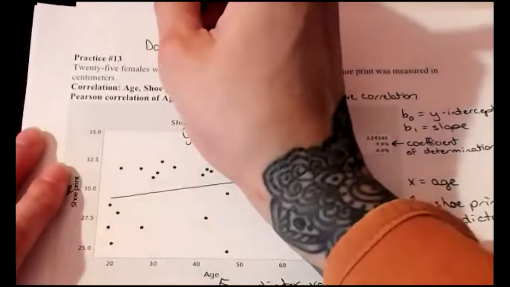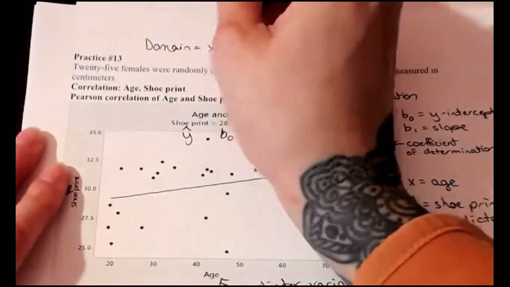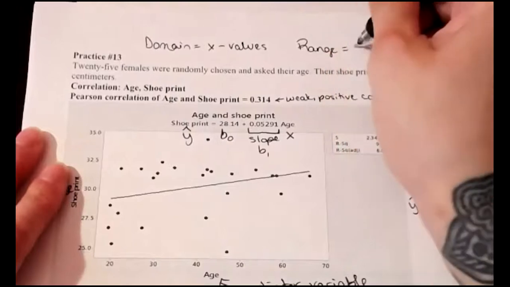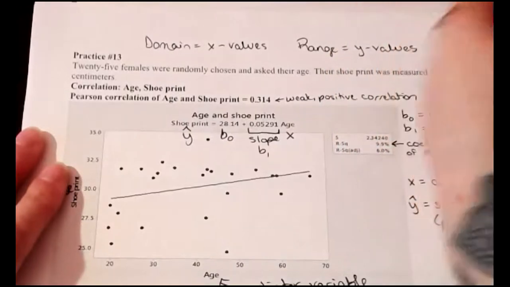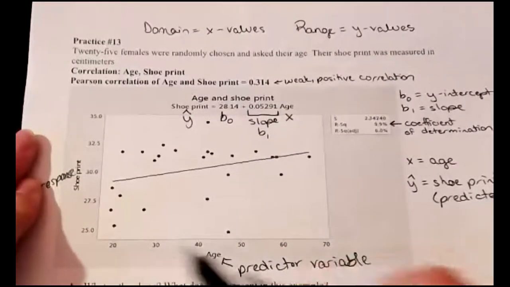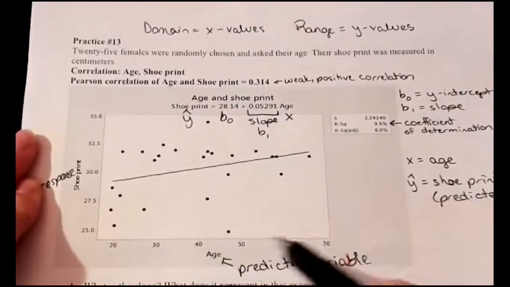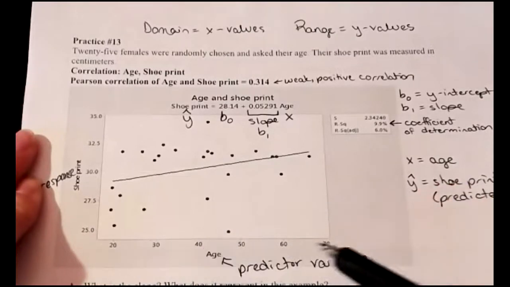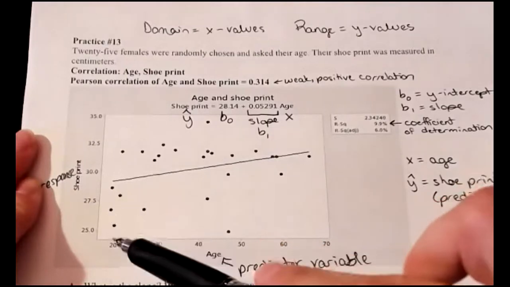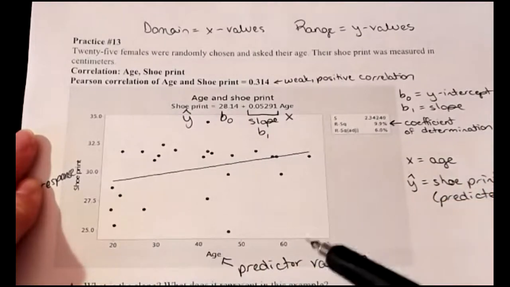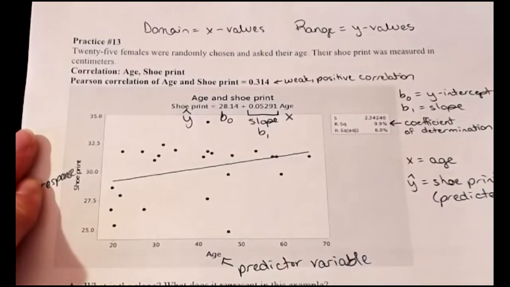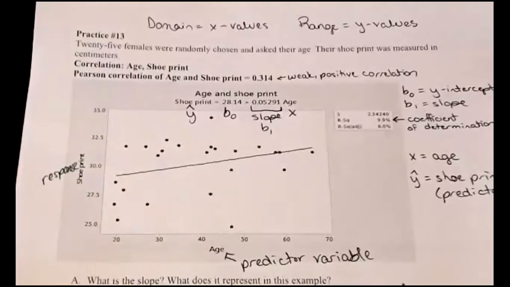So domain refers to all of your X values, where your range refers to all of your Y values. So if we were discussing domain, I would look at what's happening here. I would say, okay, well, my domain refers to my age. And then if we look at all the data that was collected, I've got as low as 19 years old, all the way up to, seems like 67, 68. Good. Excellent.